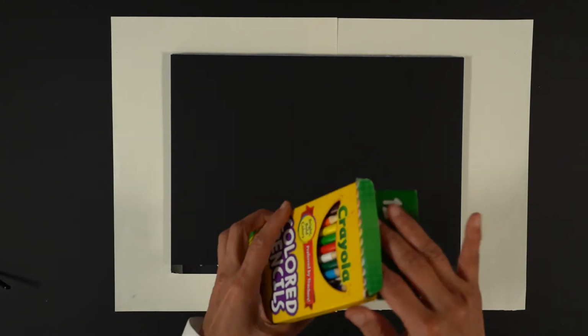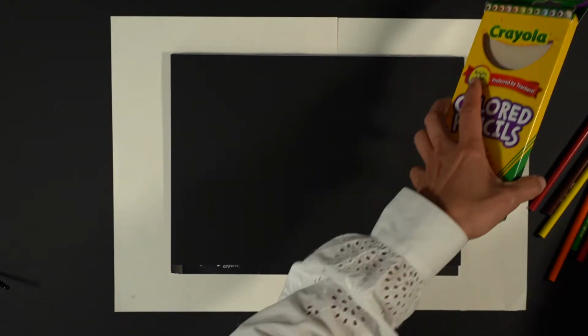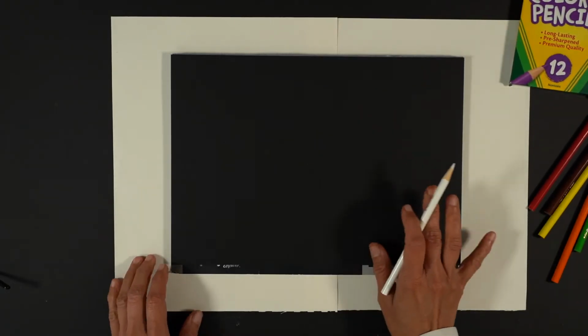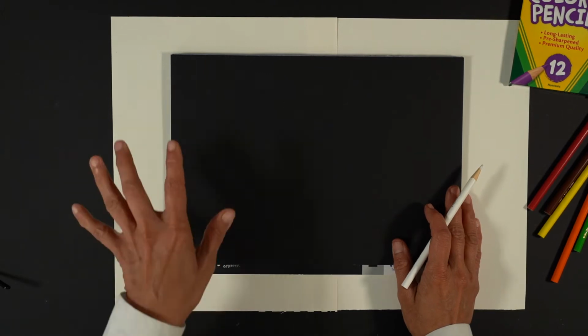What you're going to do is, from your pencil colors, can you please grab a white first? Take the white, because you're going to create the outline of that island. And we're going to make a reflection of the island in the water.